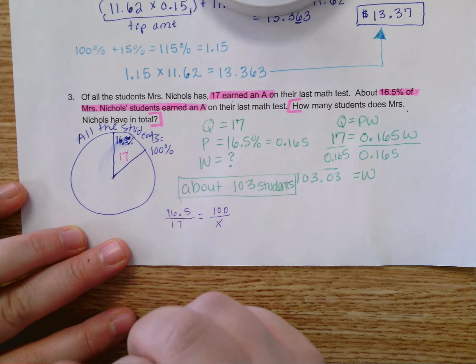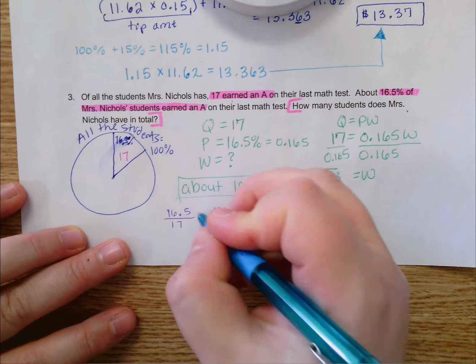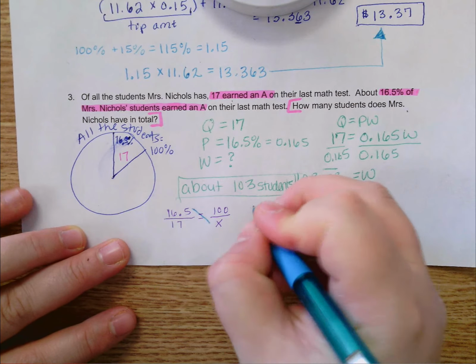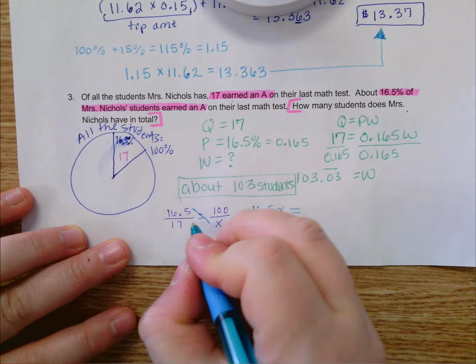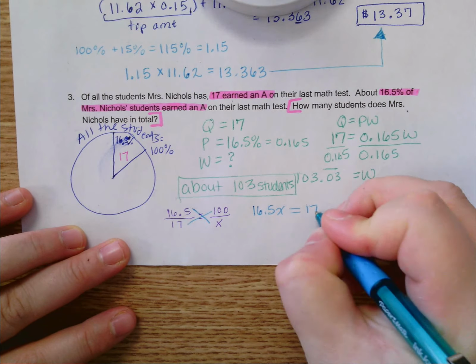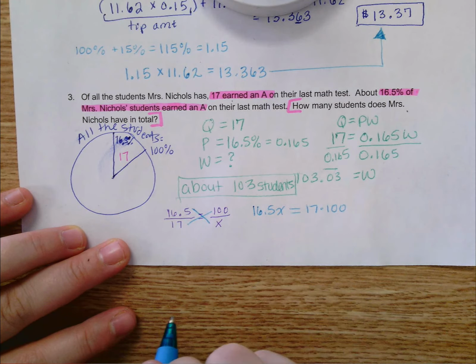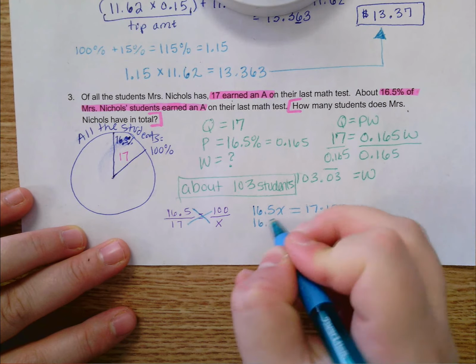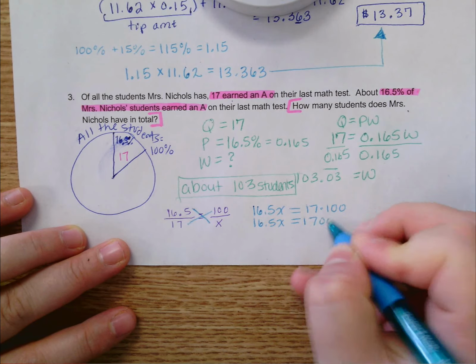That's okay. To solve this proportion, I'll need to cross multiply. So on one side, I'll have 16.5 times X, and I'll set that equal to 17 times 100. So I can simplify and say that 16.5x is equal to 1,700.